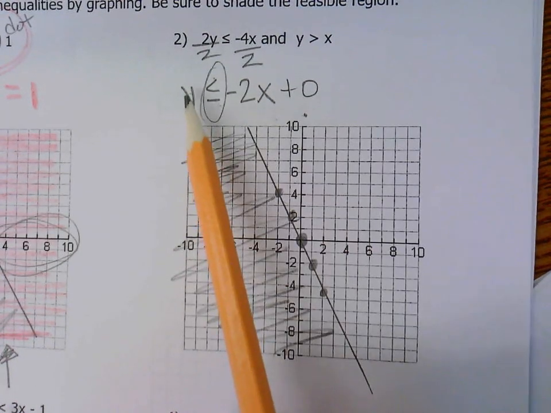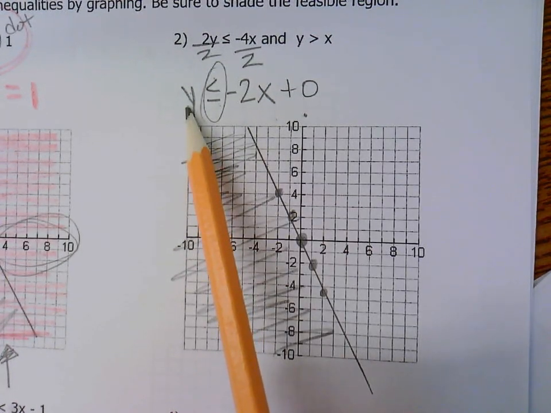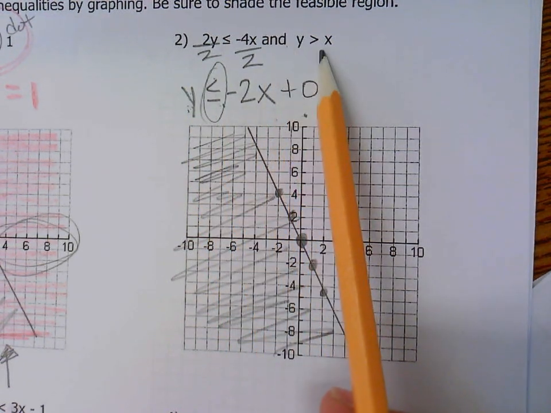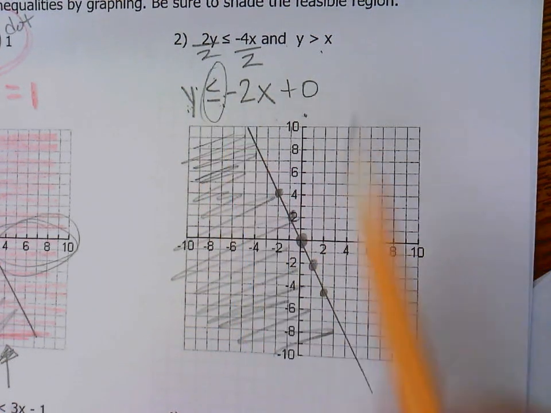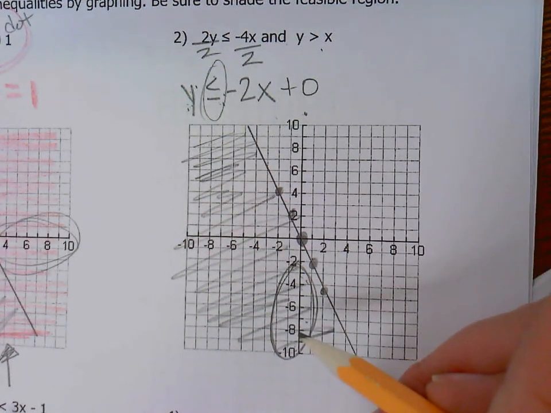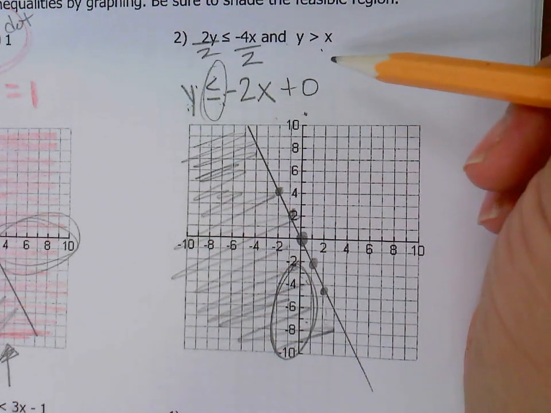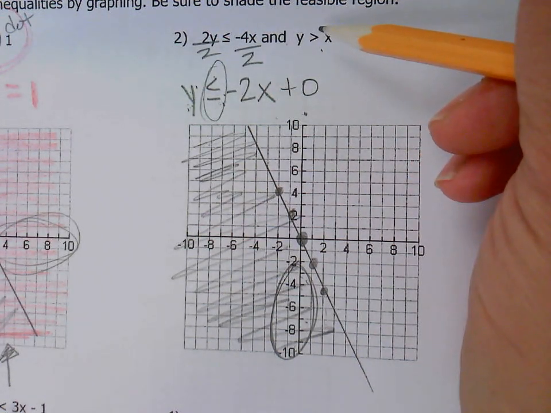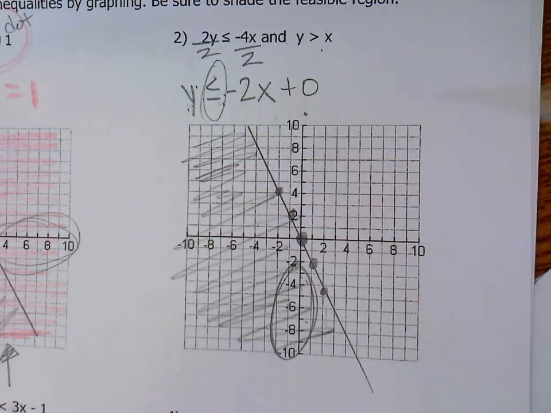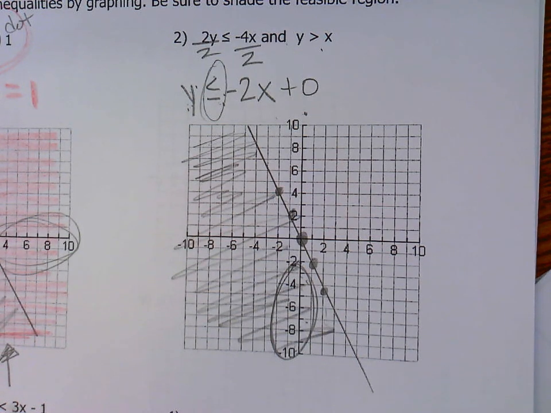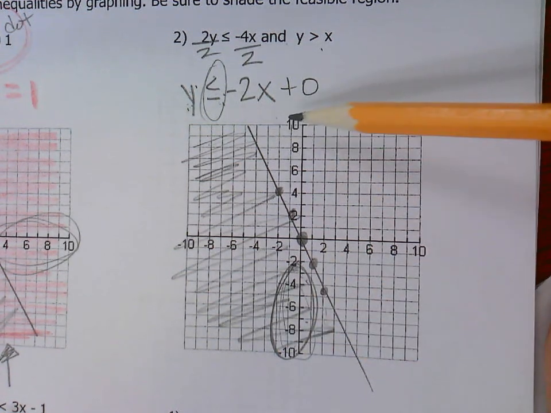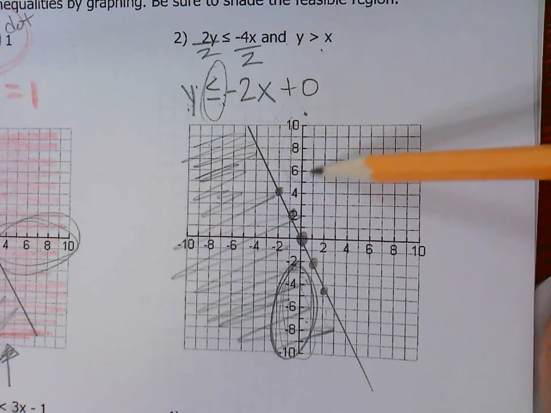I look at the y value and I read it to myself. So I say y is less than, or if it was this one, I would say y is greater than. If the y is less than, I circle my smaller y values for myself because I want the y values to be less than the line. On this one, if I want the y values to be bigger than the line, I'm going to circle the bigger y values. So I think about, am I talking about x or y? If I want the y values to be smaller, I choose the smaller y values. If I want the y values to be bigger, I choose the bigger y values.